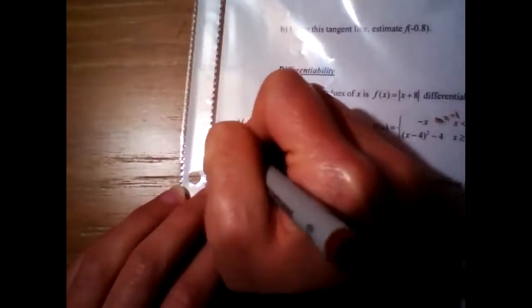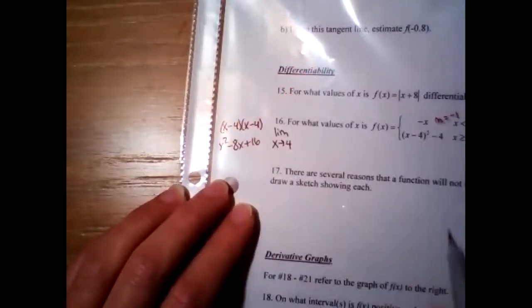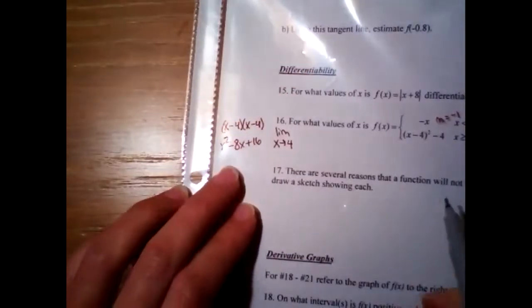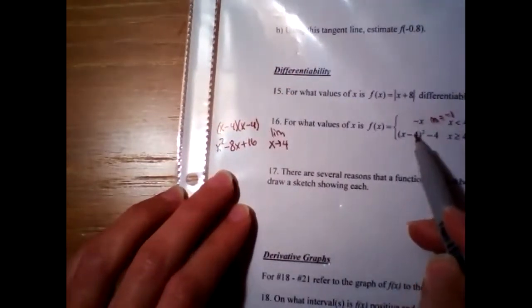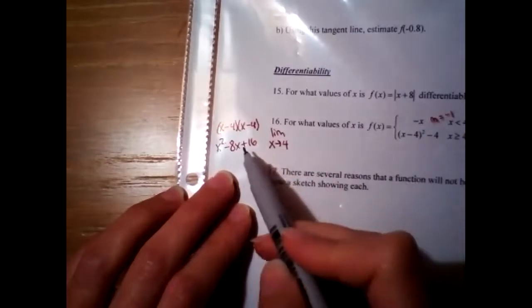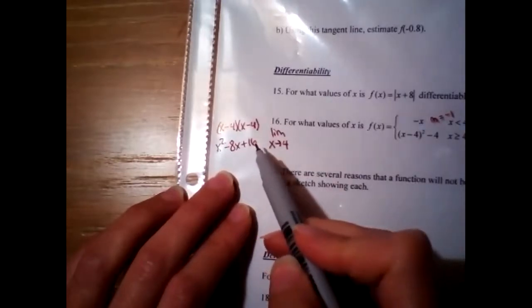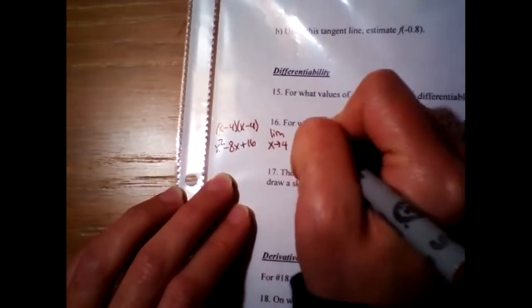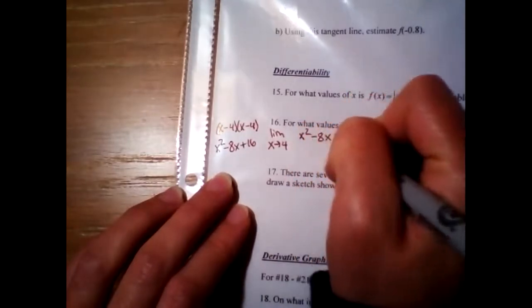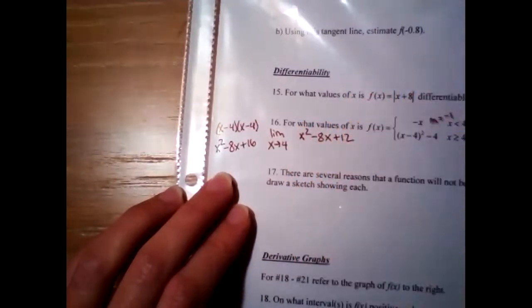So that would be x squared minus 8x plus 16 for this x minus 4 squared. So then if I take away 4, 16 minus 4 will be 12. So I've got x squared minus 8x plus 12. So that is the function.